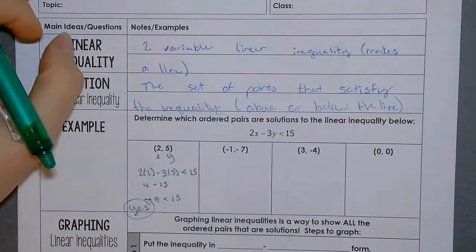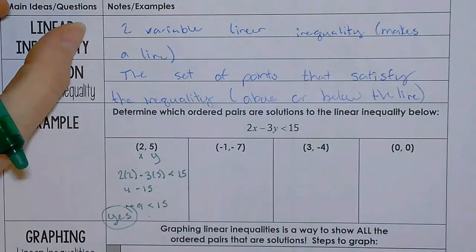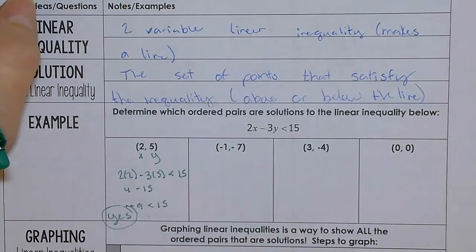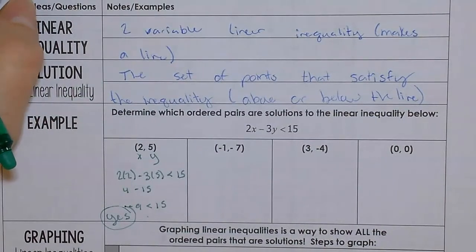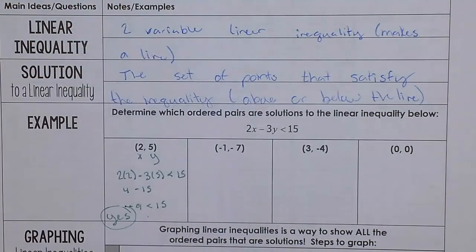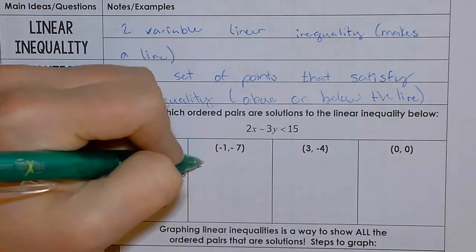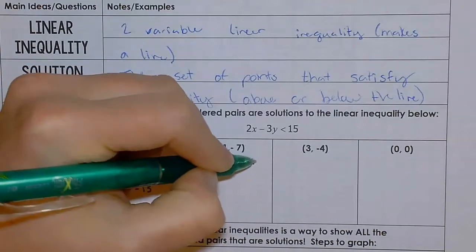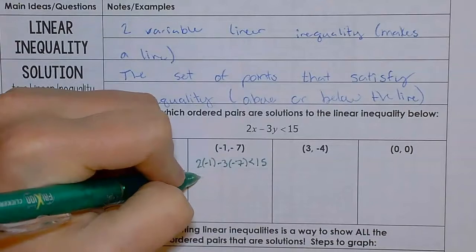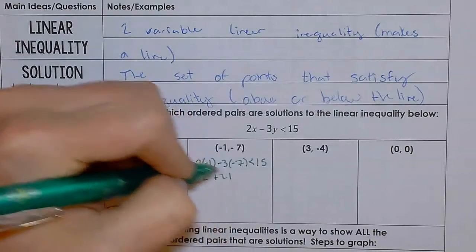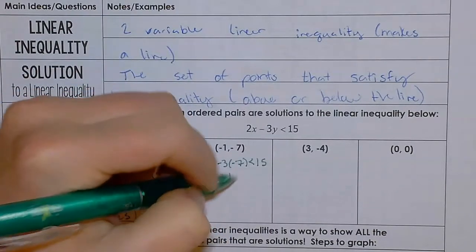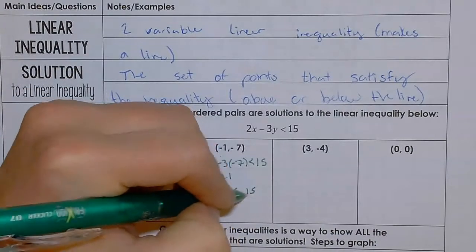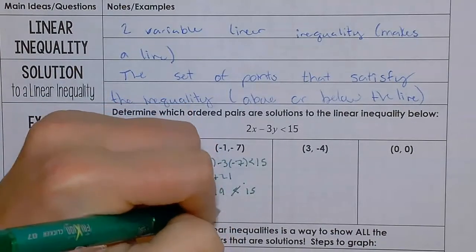I'm going to zoom that in just a little bit. Hopefully you can see better. It does show better on the computer screen than it does on the projector. Then here we have 2 times negative 1 minus 3 times negative 7. Is that less than 15? That's negative 2 plus 21, which is 19, which is not less than 15. 19 is greater than 15, so this does not work.